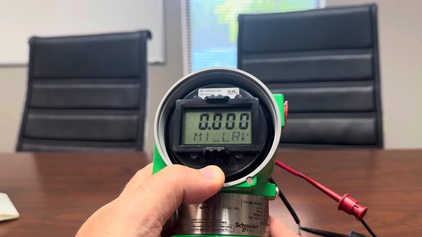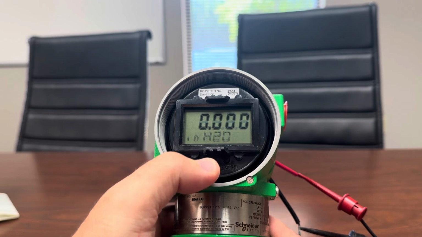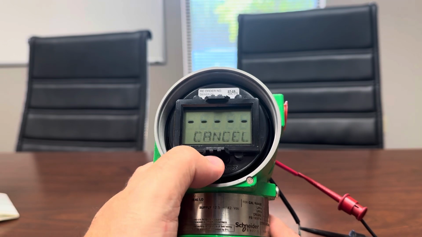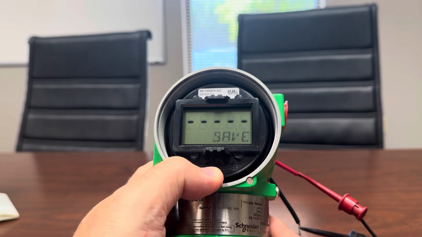So in this case, we don't have an elevated 0. We've zeroed out any type of process effects or mounting effects or position effects. So we are at 0 for our LRV. We don't want to change that, so we just hit the next button 2 times, and we see the save screen.